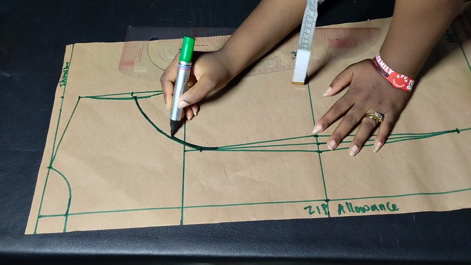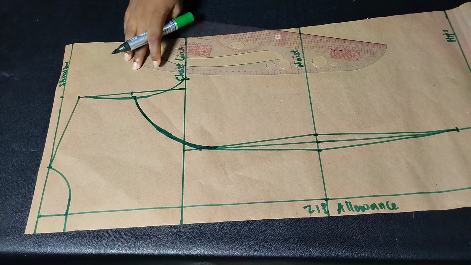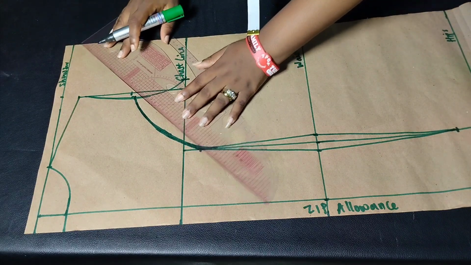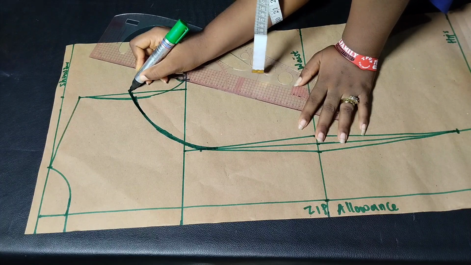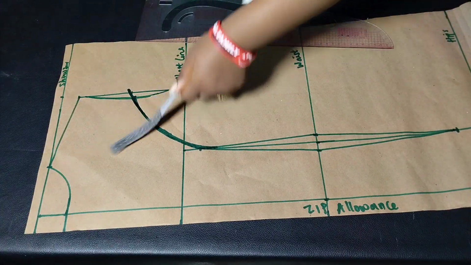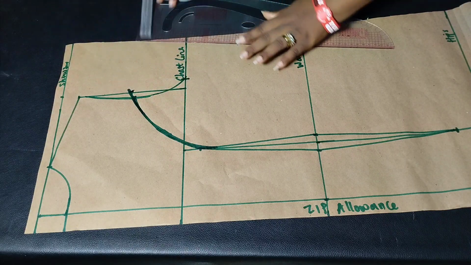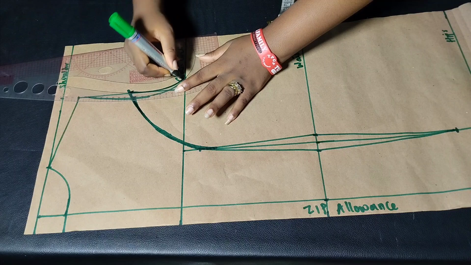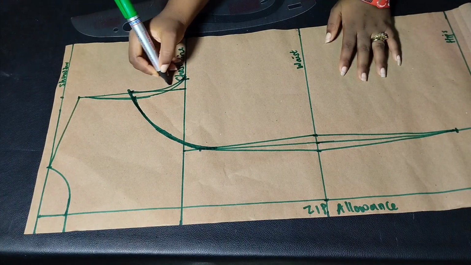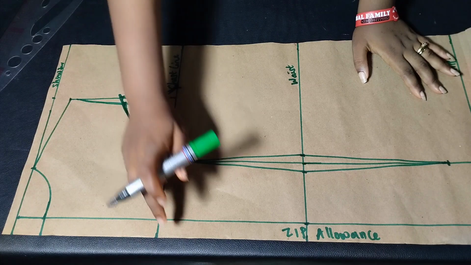So what I'm going to do is extend this line, and around my armhole I will not be adding any dart like I did for the front because we don't have bust around the back. So this is me extending this line out, and I'm just going to be marking 1/2 inch, and from there I'll be creating a new armhole. This is to ensure that we don't have any shortages. It's better to have excesses than shortages. So this is my new armhole curve, and next I'll input my horizontal measurements.